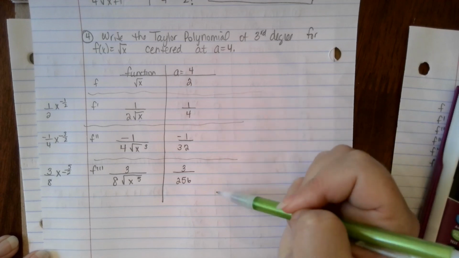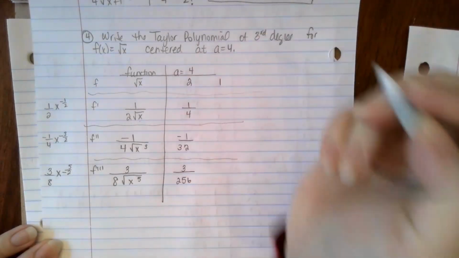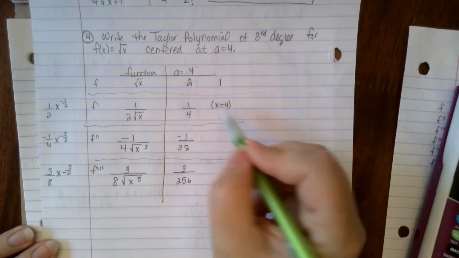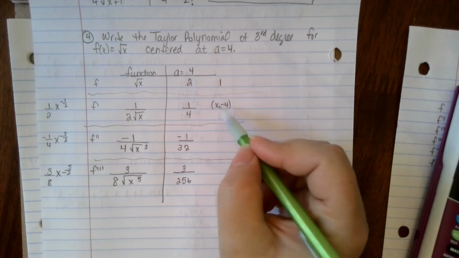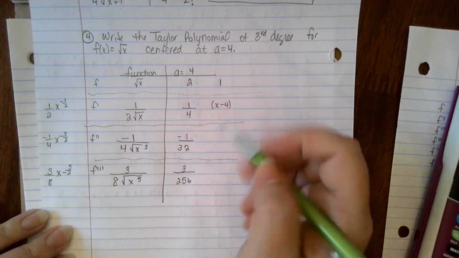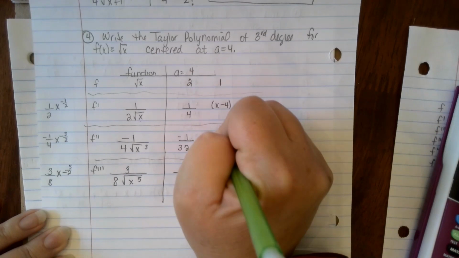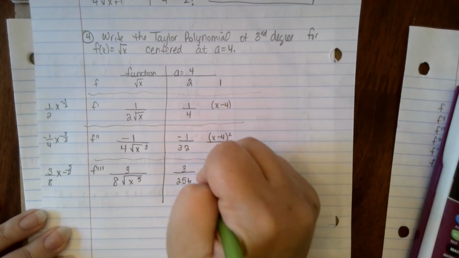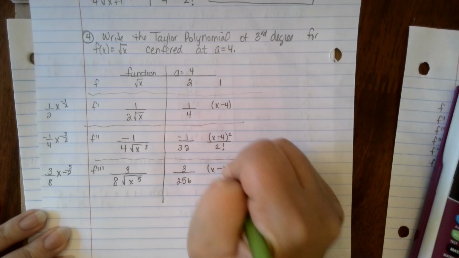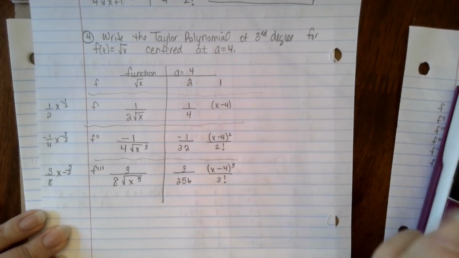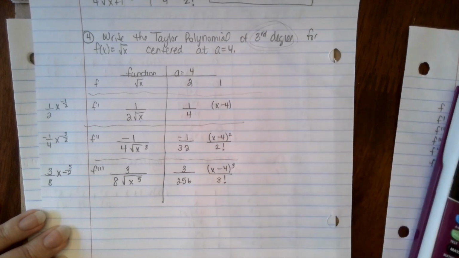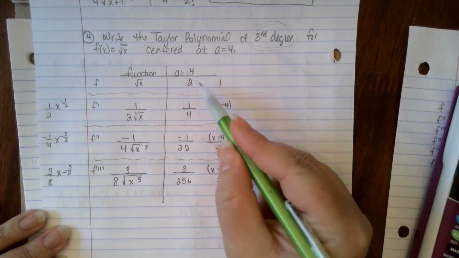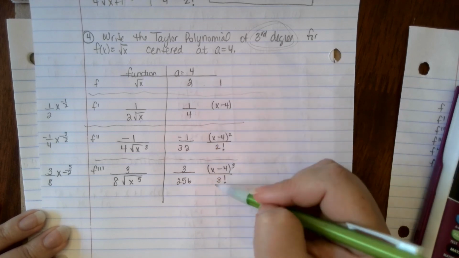Now we fill in all the other pieces. The first one is just 1. The next one is x minus a. Now notice the a isn't 0 anymore, so we have to pull in x minus 4. The next one is x minus a squared over 2 factorial. The next one is x minus a cubed over 3 factorial. Now we're done because they told us to go to the third degree. So remember, you can't just leave it in your chart. This is your first term, your second term, your third term, your fourth term.